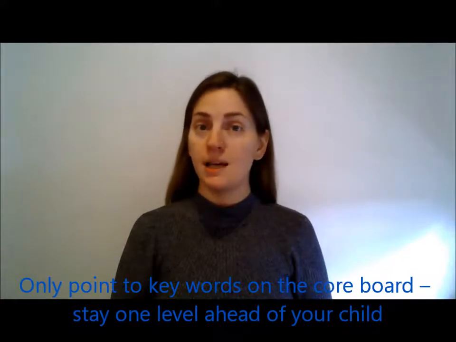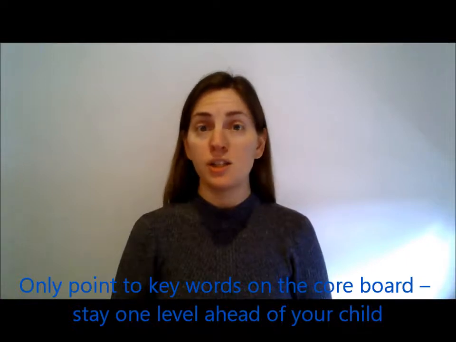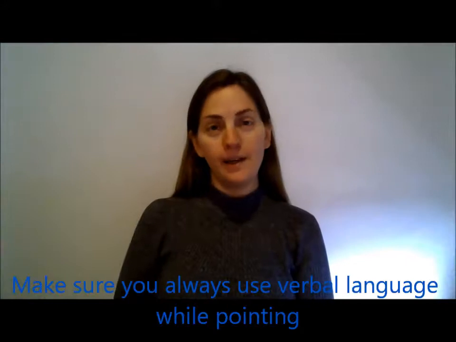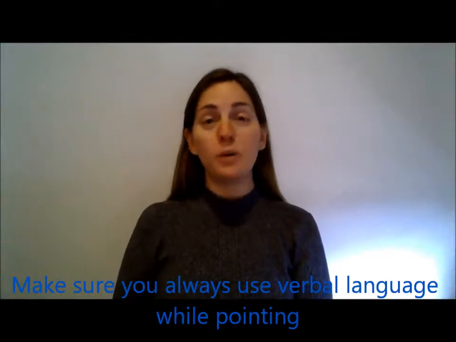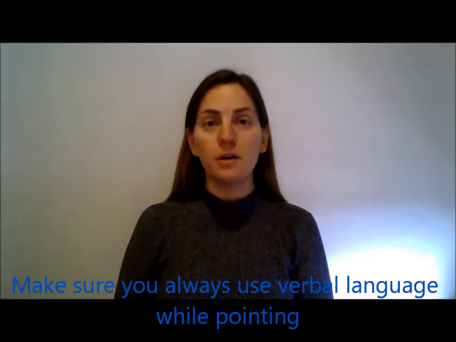Your goal is to stay one step ahead of the child. So if your child is using single words, you want to be combining 2 words. And finally, make sure you always speak while you're using the core vocabulary board. We want to establish a really strong connection between verbal speech and the pictures on the board.